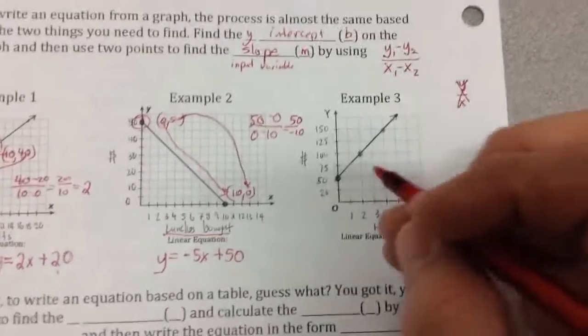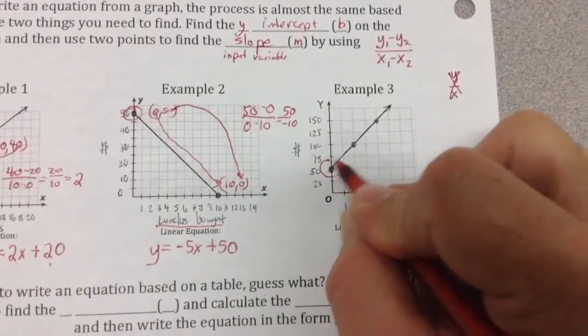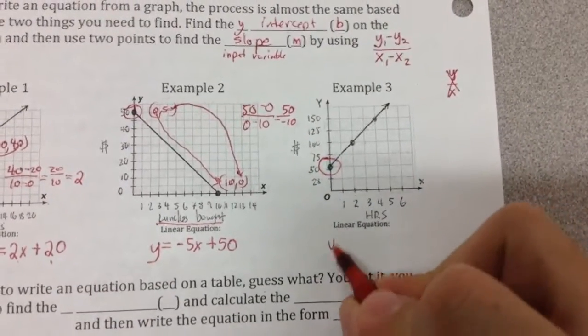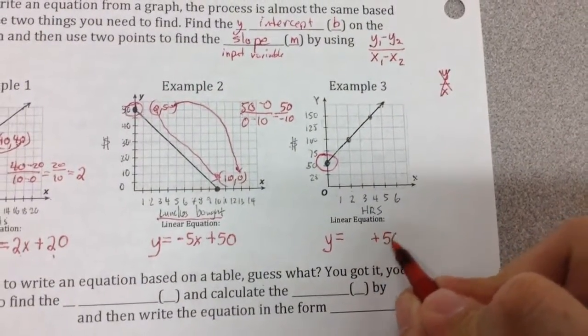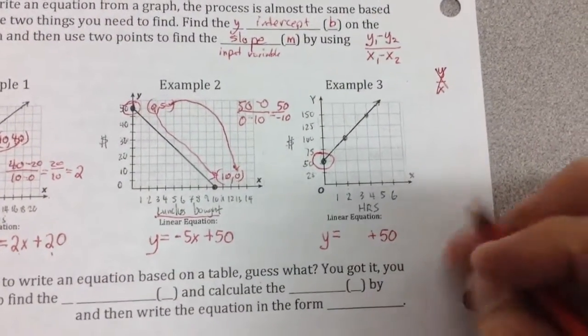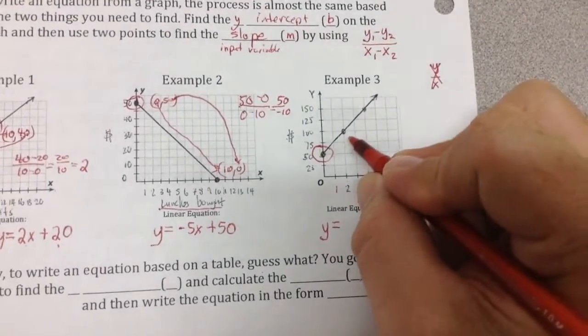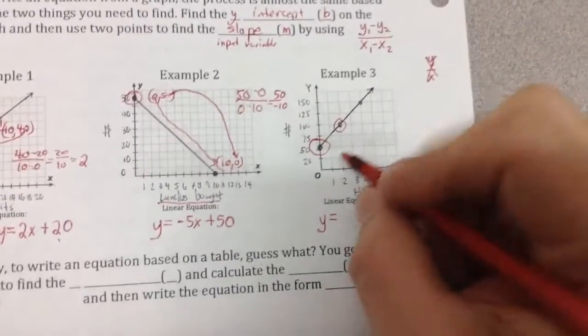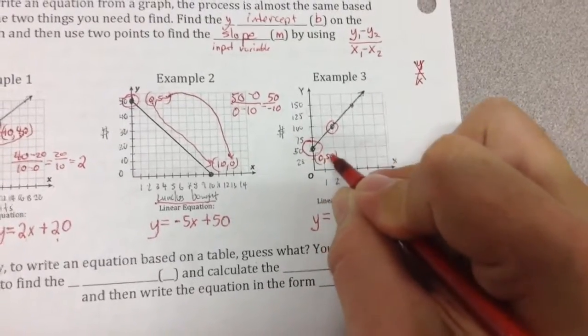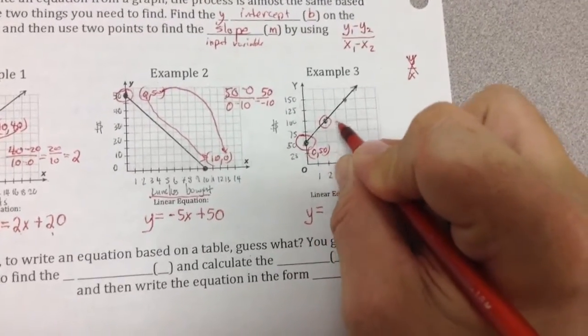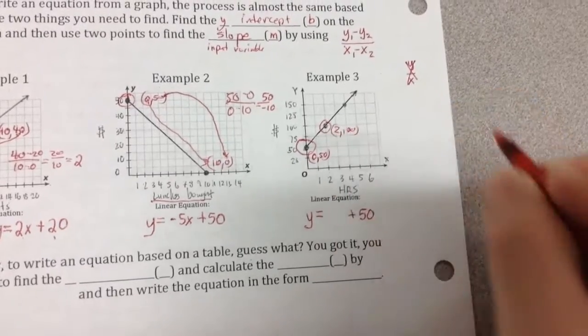This is similar to the one about the plumber. Again, the very first thing I want to look at is this point right here. Okay? That is my y-intercept. That is the number that goes at the back. That's plus 50 in this situation. And I'm going to take 2 points. And I would just probably pick these first 2. These are pretty easy. Again, this point is 0, 50. And this point is 2, 100.